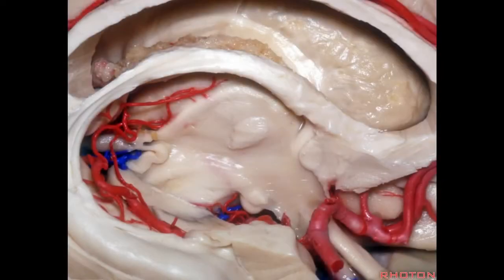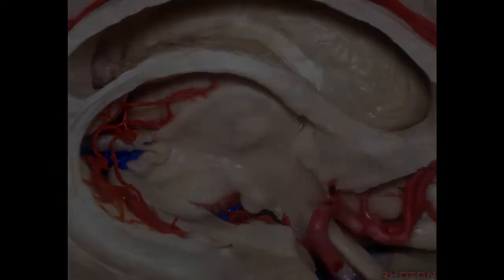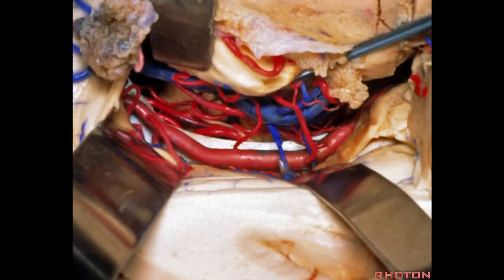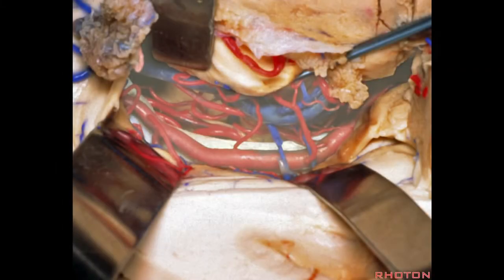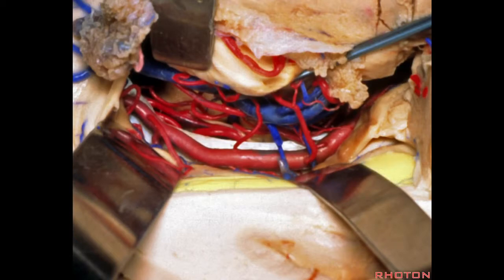But coming through the choroidal fissure, you can reach this upper surface of parahippocampal gyrus. And here we've opened the choroidal fissure, and here is hippocampus. What is this?